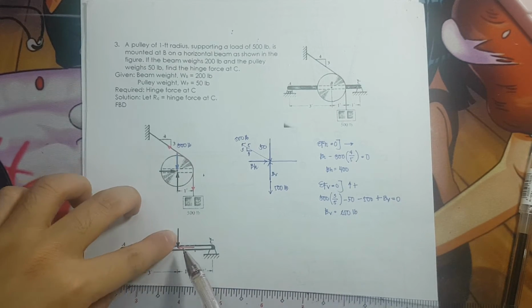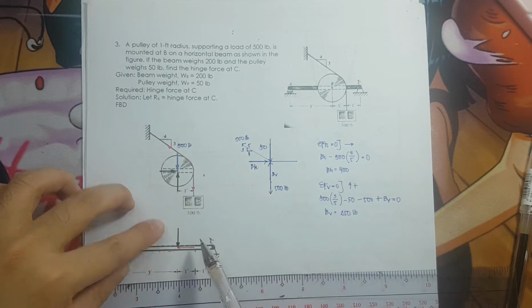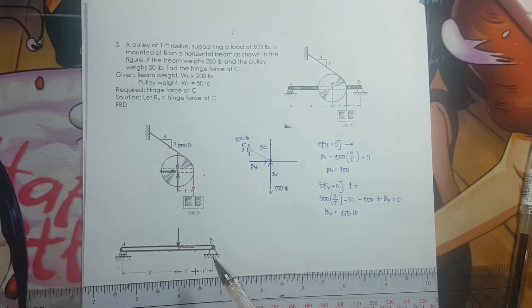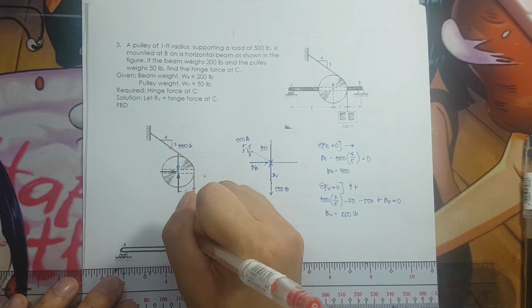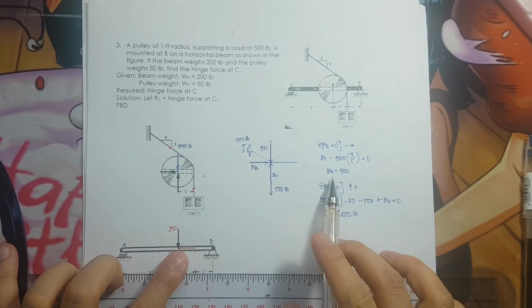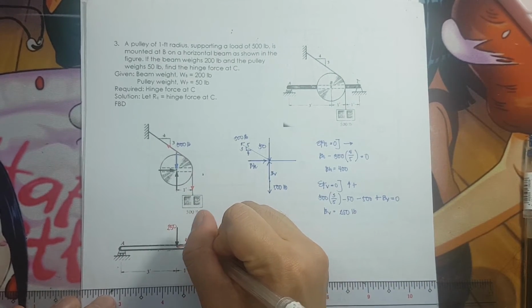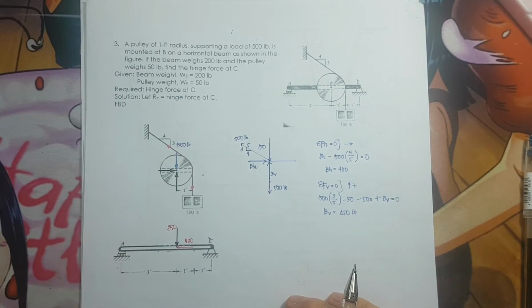That is to cancel out the force. Okay, so downward, upward, that will cancel out. To the right, to the left, that will cancel out. Okay, so we have here B vertical as 250, and we have here B horizontal as 400. Okay, so we can now solve for C.